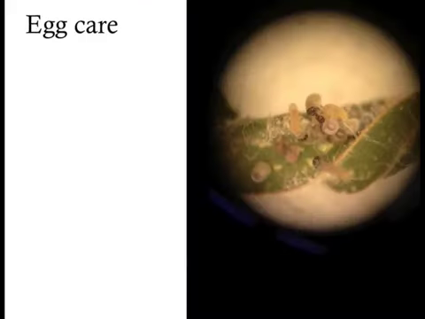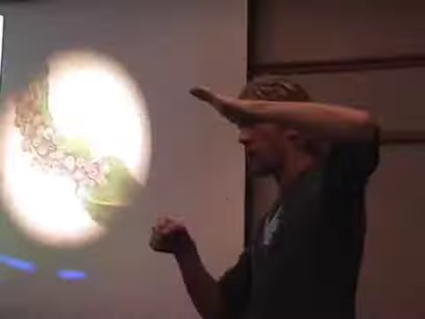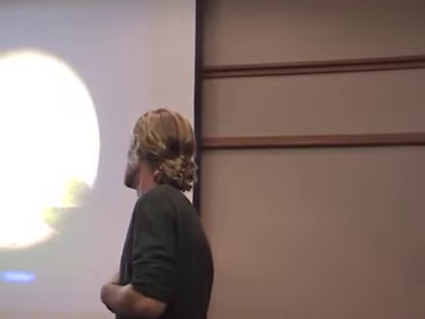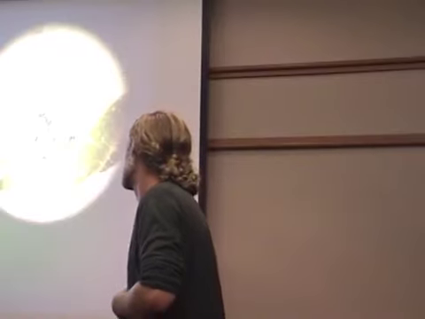So here's what the eggs look like right before they hatch. And I've got a lot of pictures with the black circle like that, and that's from me taking my camera and pushing it into the eyepiece of the microscope in our lab. So I've got a lot of those. And I've got some cool videos I'll show you too that look very similar to that. But the eggs take this sort of eggplant-looking color right before they hatch.